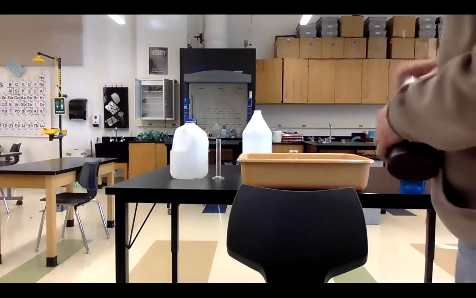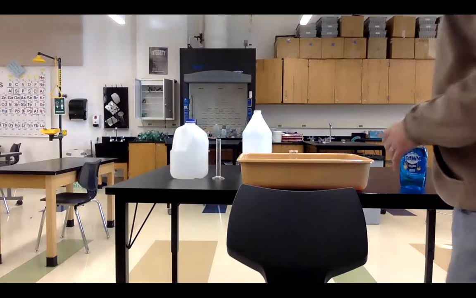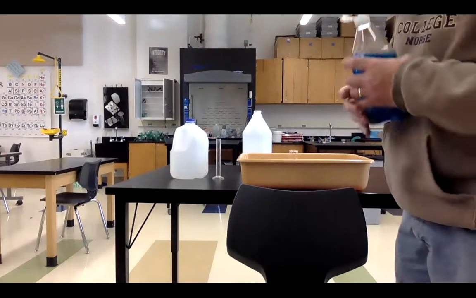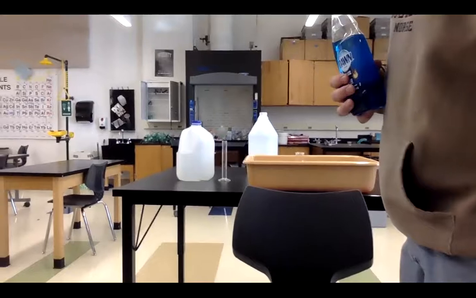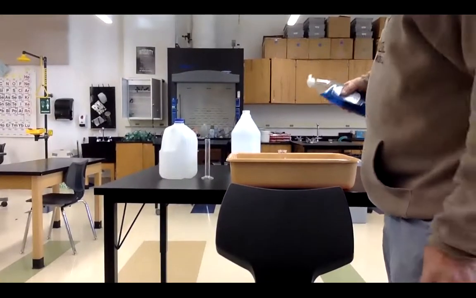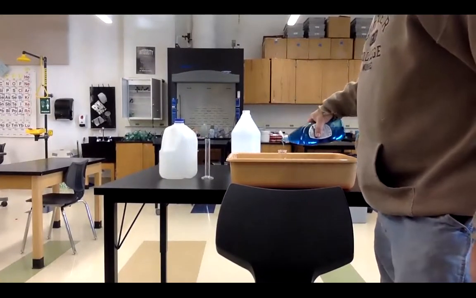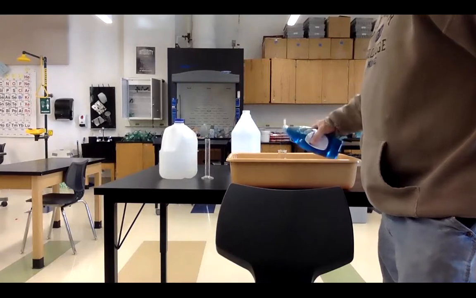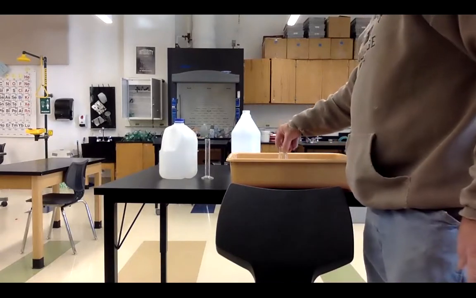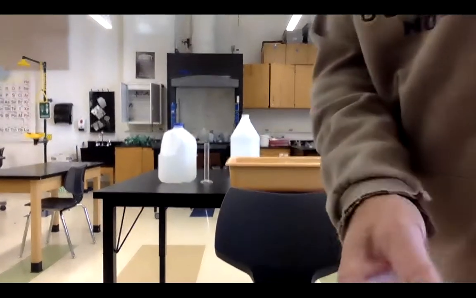And then hydrogen peroxide just on its own will decompose into water and oxygen gas, but it goes really slow. Now I'm going to put a little bit of dish soap in here because that'll help us see the reaction better. Mix it around a bit.